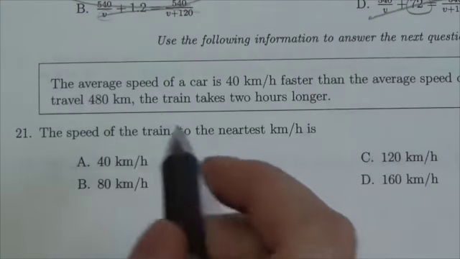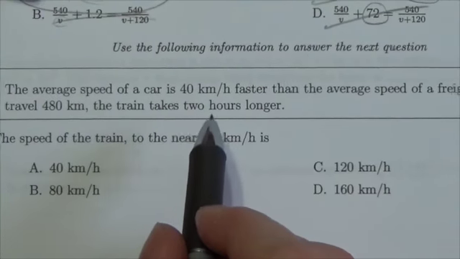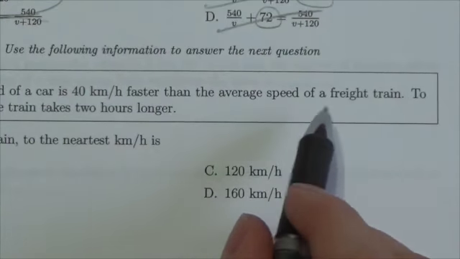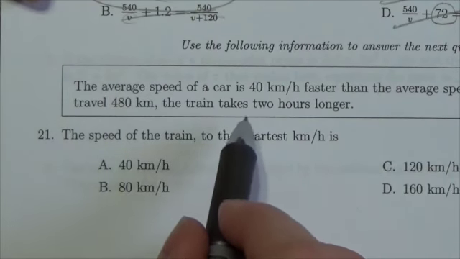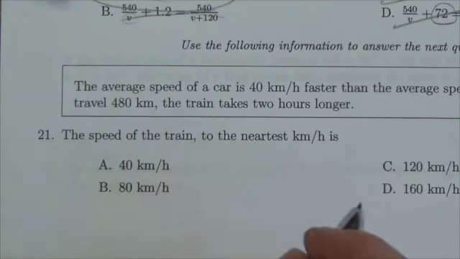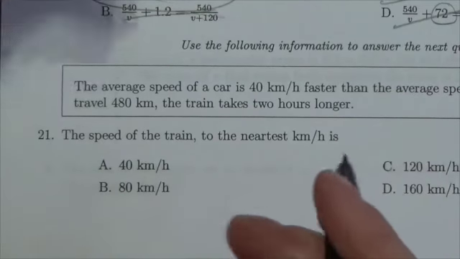All right, in this question we read that the average speed of a car is 40 kilometers an hour faster than the average speed of a freight train. To travel 480 kilometers, the train takes 2 hours longer, which makes sense. It's slower. So the car gets there first and has to wait.